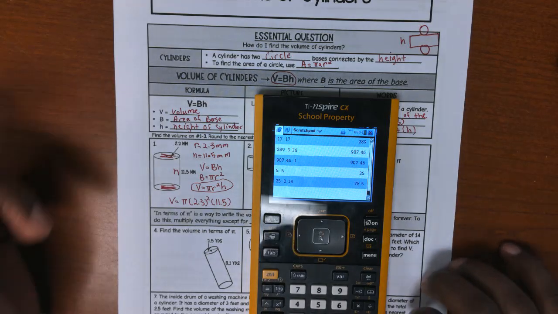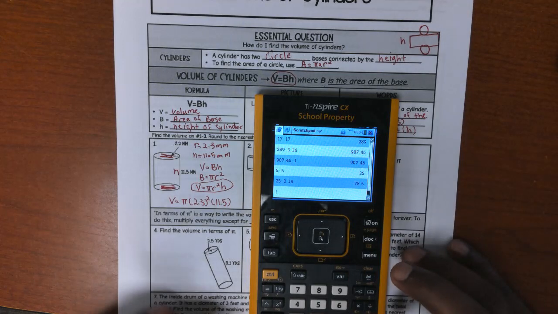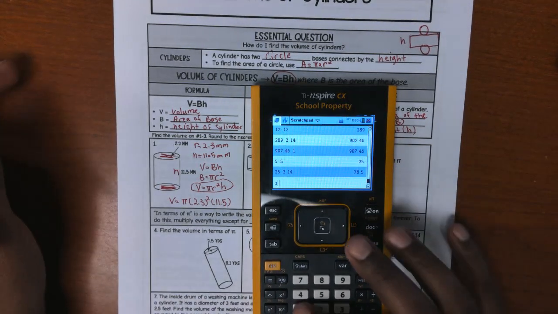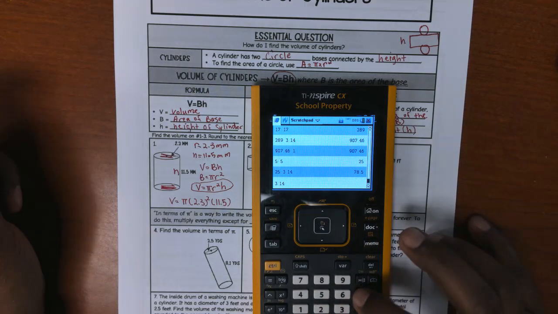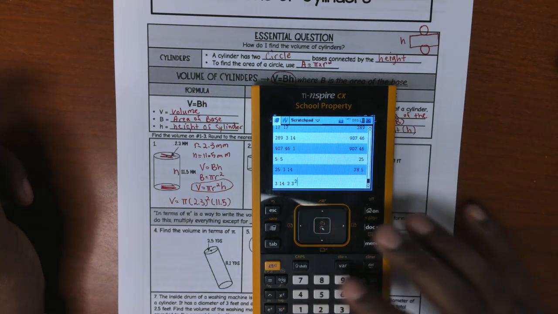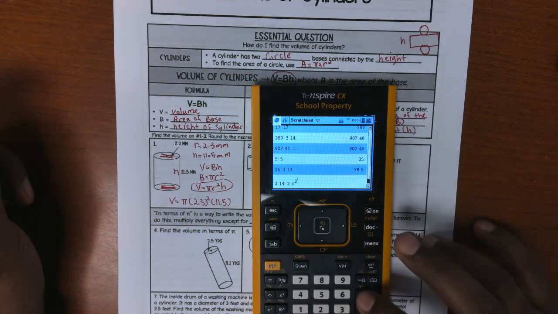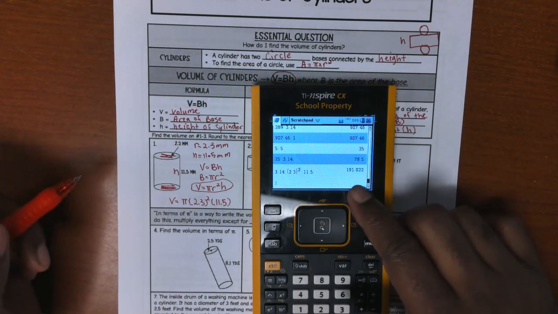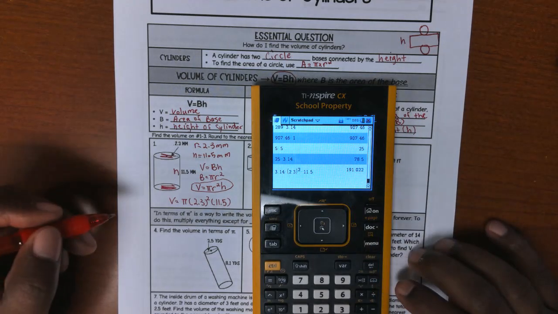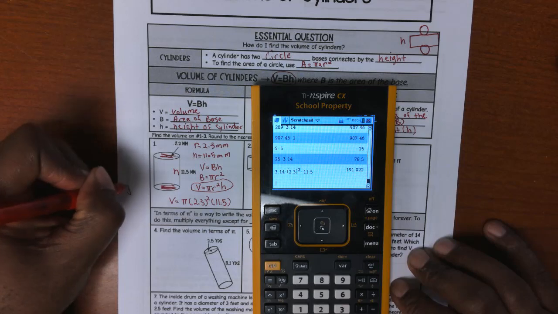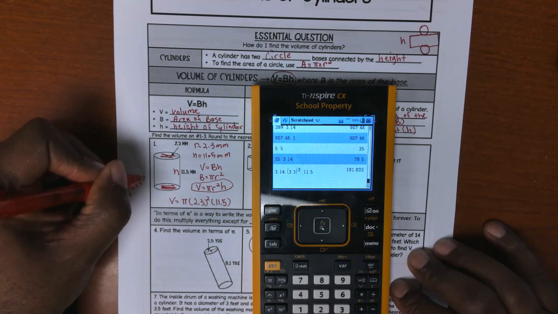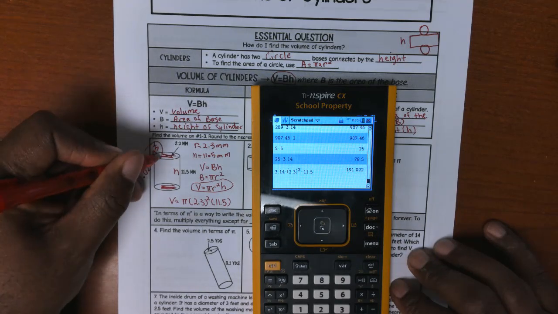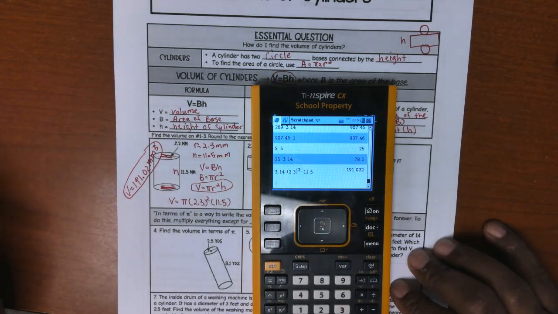All right, so back into this, we're going to plug our numbers in. So we're going to find pi or 3.14. I'm going to use 3.14. So 3.14 times 2.3 squared, okay, times 11.5. Okay, so we end up getting 191.02. Since we're rounding to the nearest hundredth, V equals 191.02 millimeters cubed.